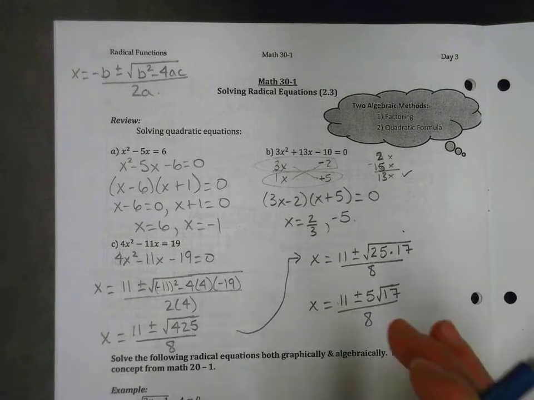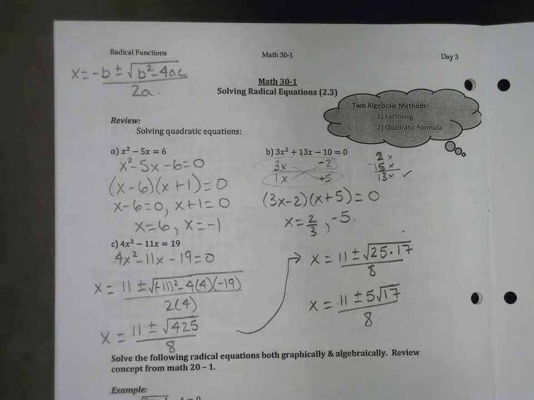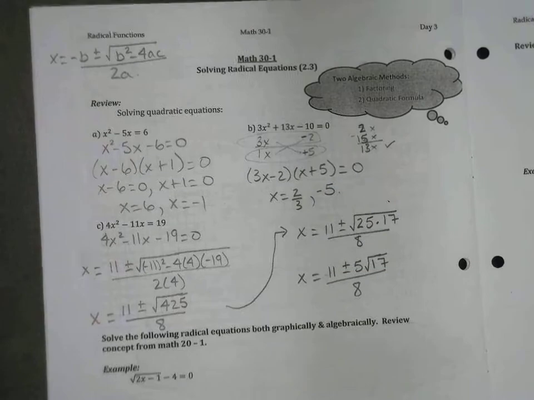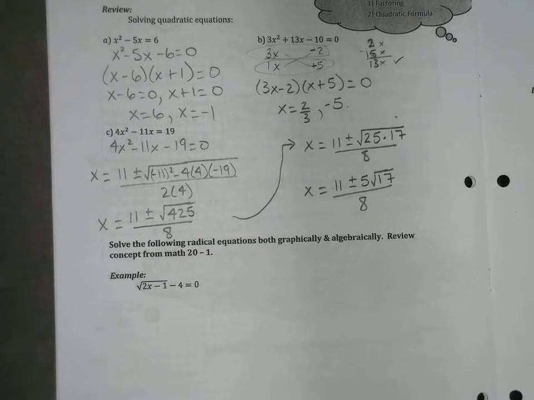All right, so the reason why we needed to do that is to move on to actually solve equations, which we actually did in Math 20. So this should just be a quick review day. I'm only going to go over 2 examples with you. If you have any other questions, you can come see me.